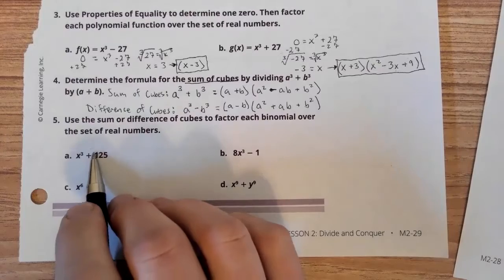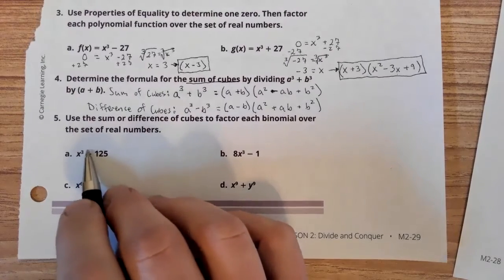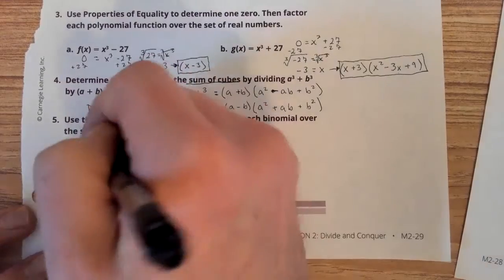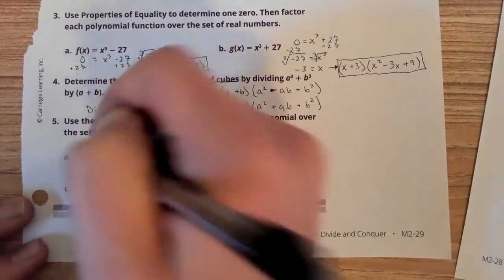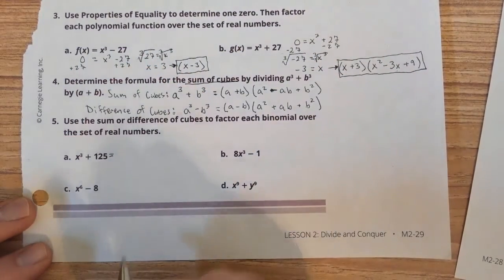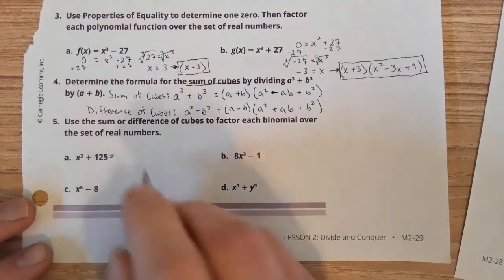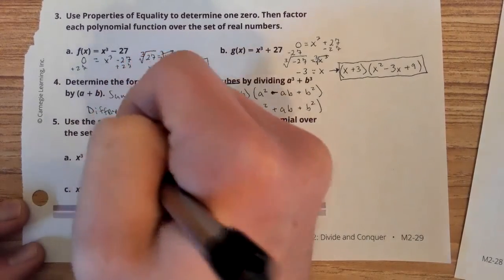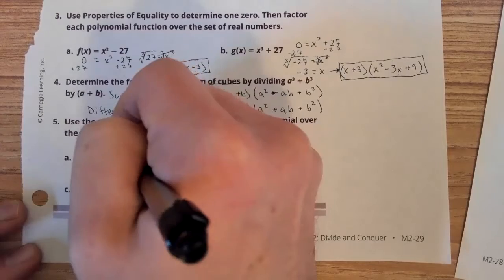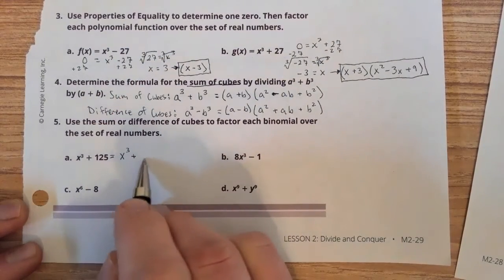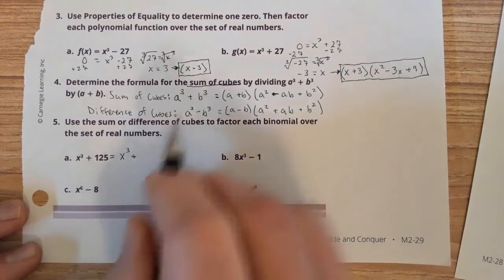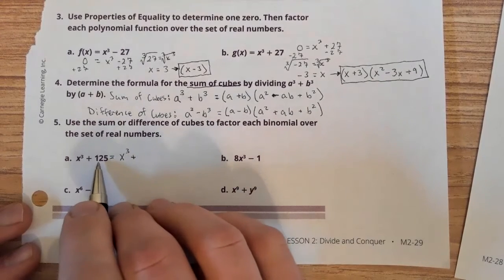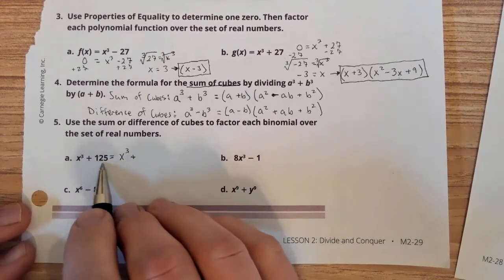So first off, we know we're going to use the sum of cubes formula because we have the plus sign there. Now let's think about how to rewrite it. So x cubed plus 125 is equal to x cubed plus, all right, so the value for b in this formula is what cubed gives me 125.